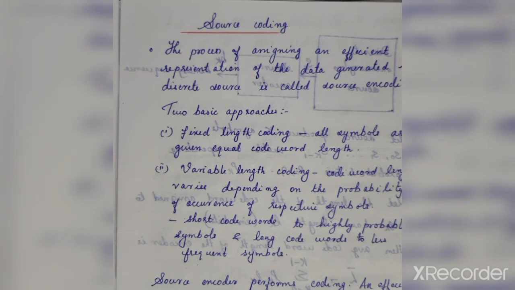We know the source encoder is that part of the transmitter that performs the function of generating an efficient binary representation for your data from the information source. And this process of assigning that efficient data representation to your information source is what you call source coding. So let's speak with a simple example.